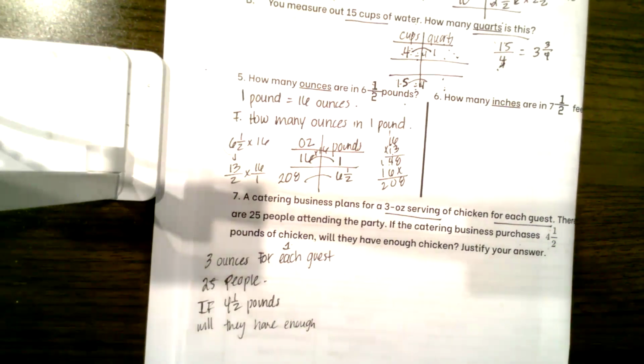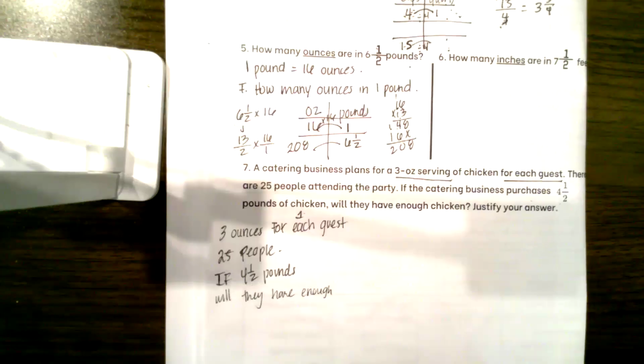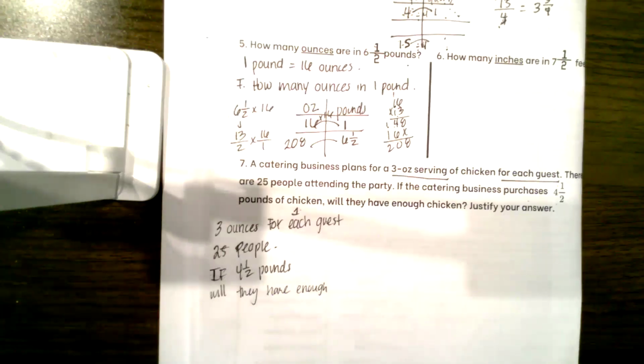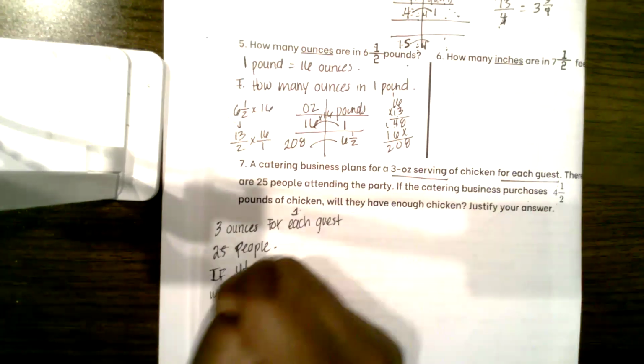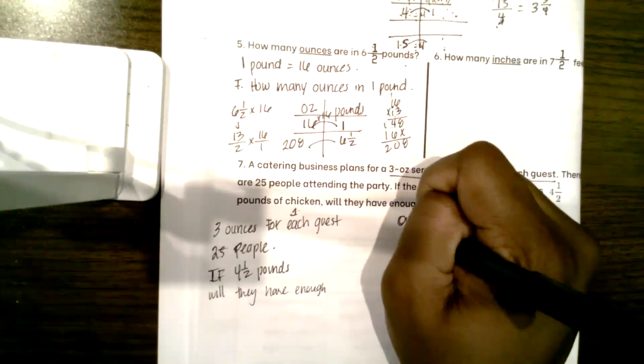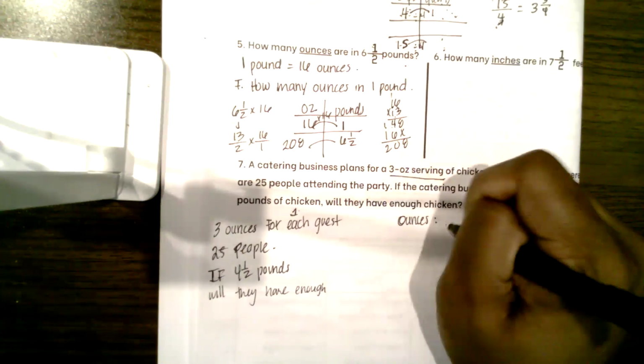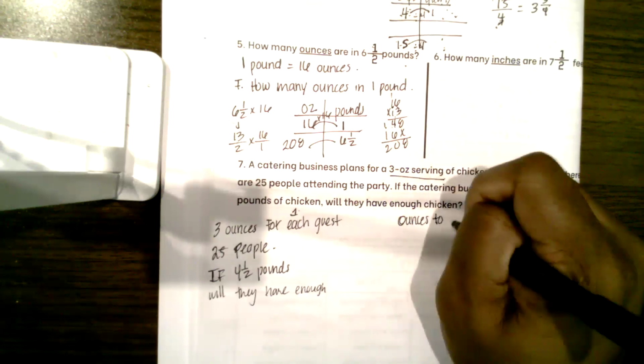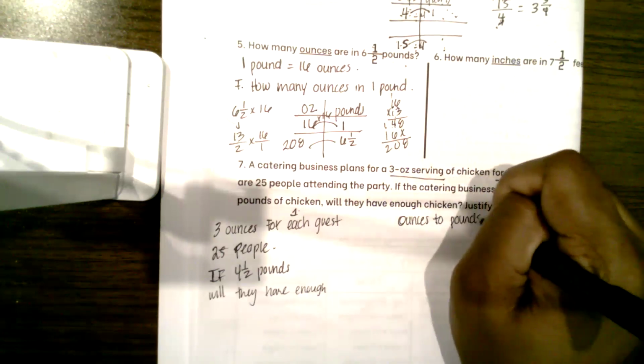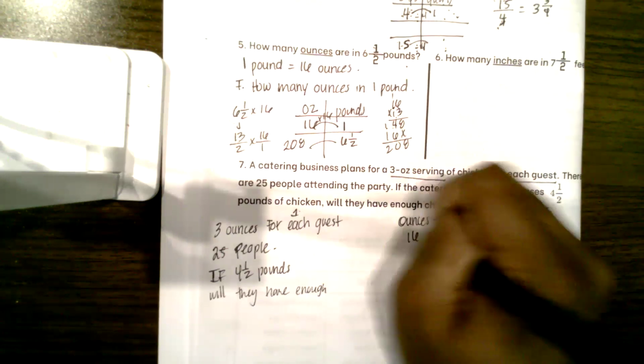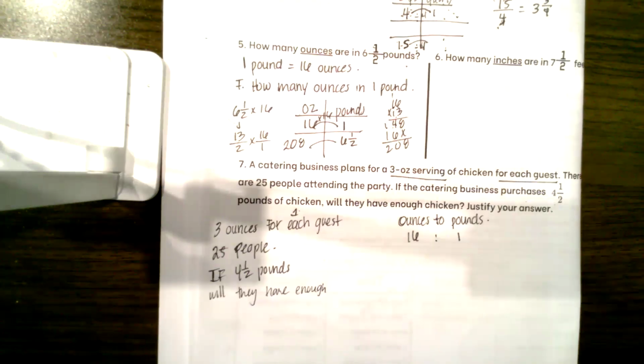Okay, so it looks like when you see these conversion problems, you want to say, what's being converted right now? It looks like ounces is being converted to pounds. And we know that 16 ounces is equivalent to 1 pound.